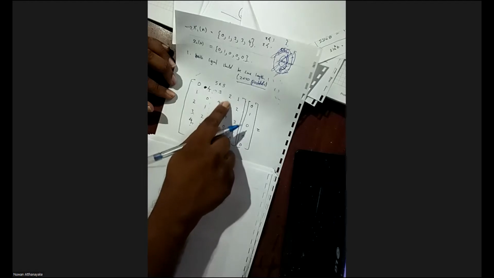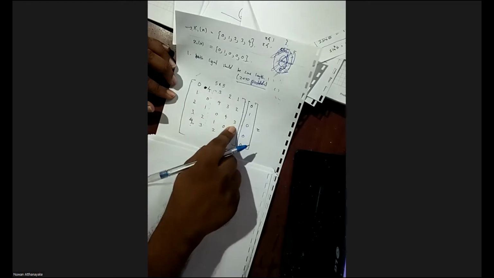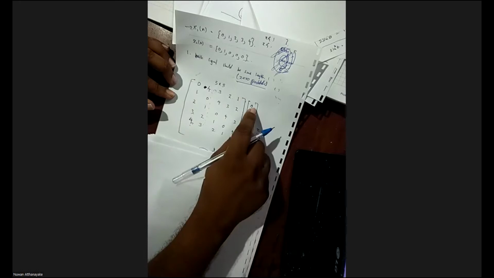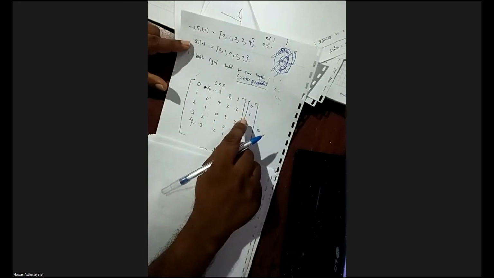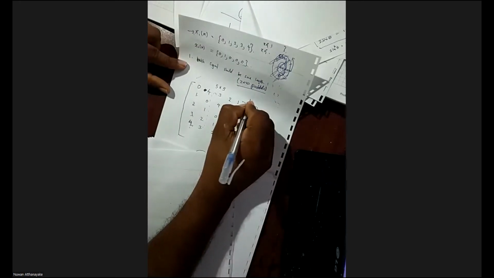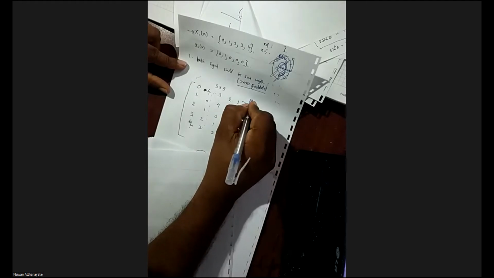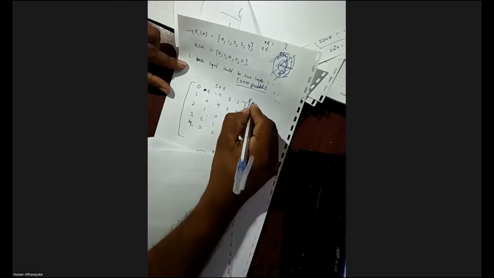Okay, so you have 5 rows, 1, 2, 3, 4, 5 rows, and you have 5 columns also, 1, 2, 3, 4, 5 columns. Your next matrix has 5 rows, 1, 2, 3, 4, 5 rows, but 1 column.